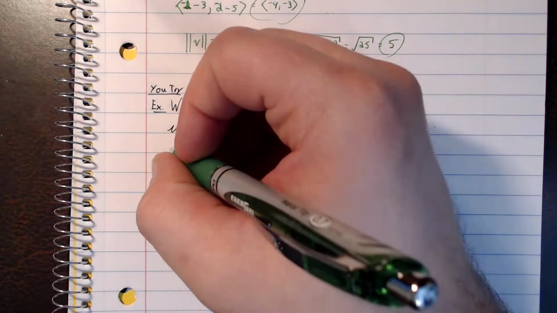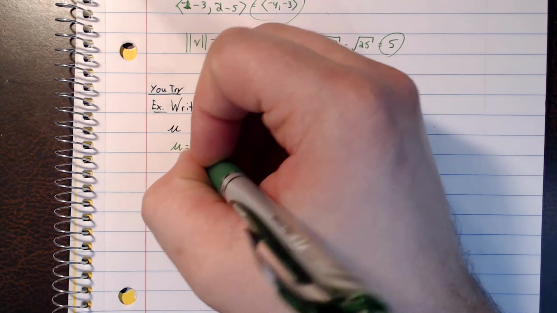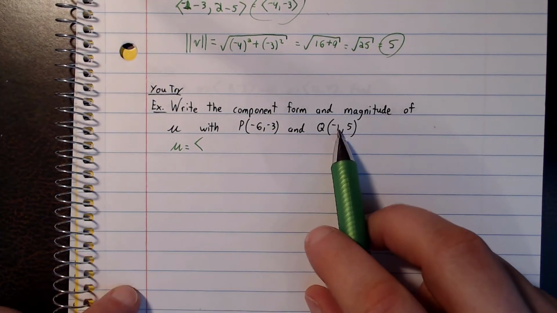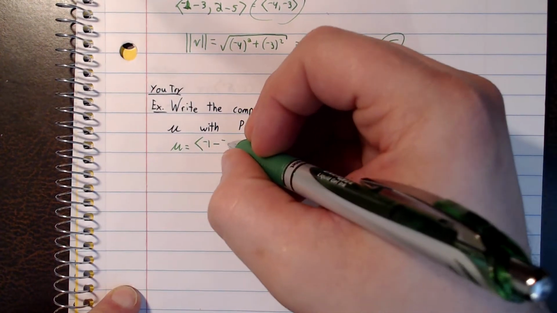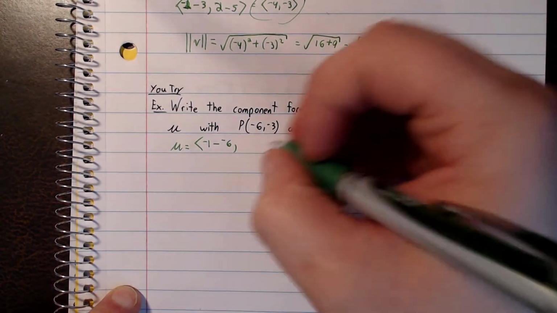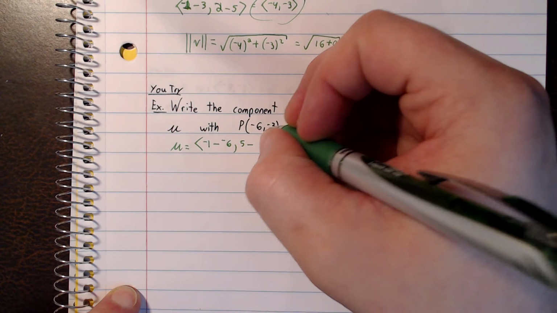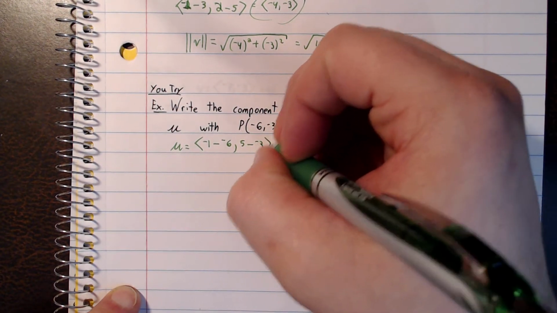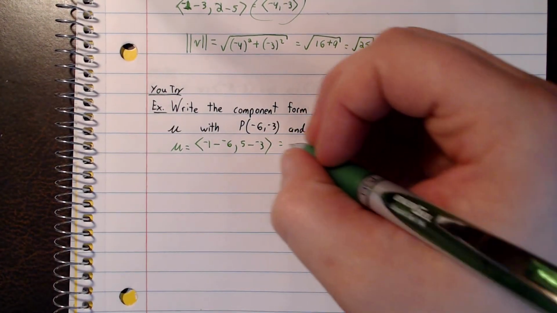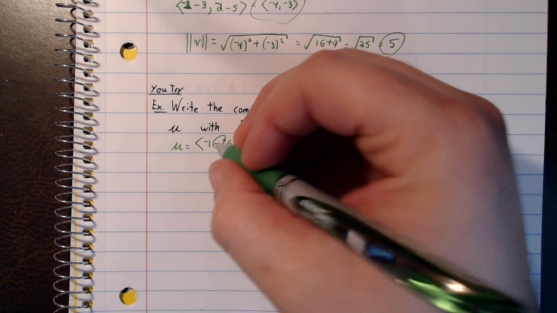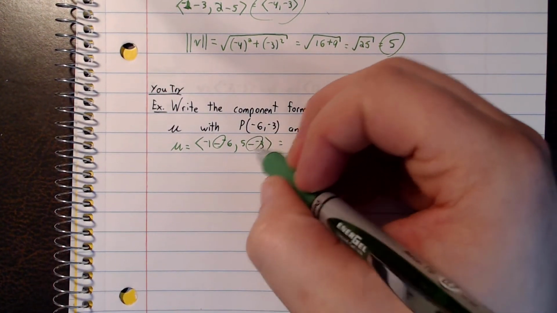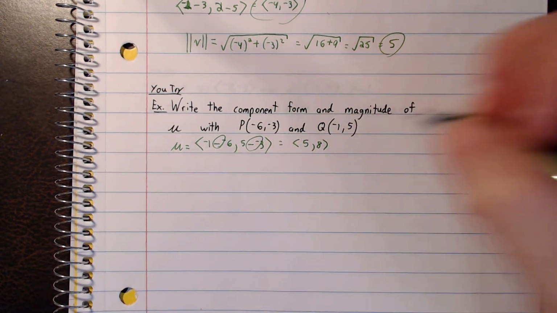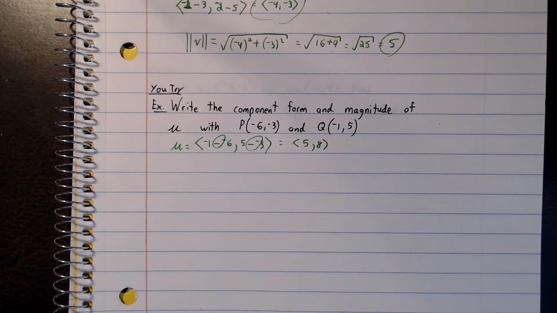Alright. So if we want to find u, we've got to do Q1 minus P1 and then Q2 minus P2. Let's see, that becomes addition, so that should be 5. This also becomes addition, so 8. So that's our component form, 5, 8.